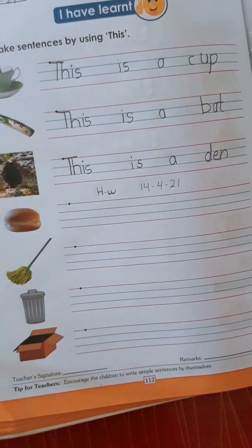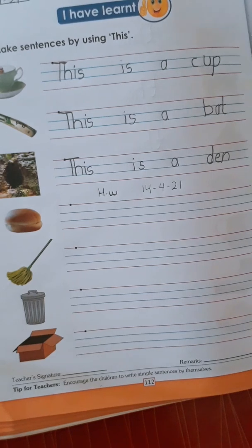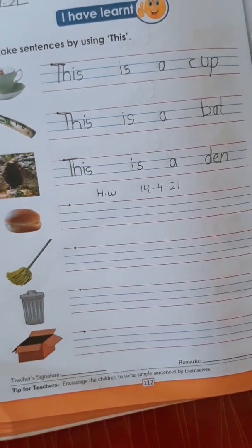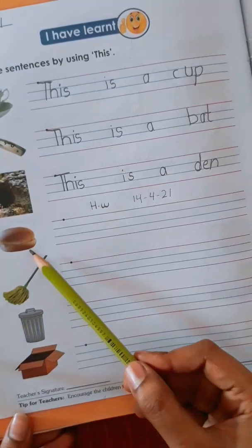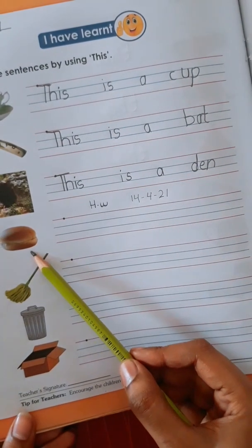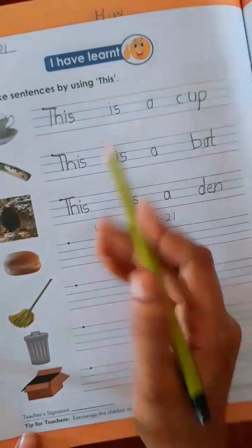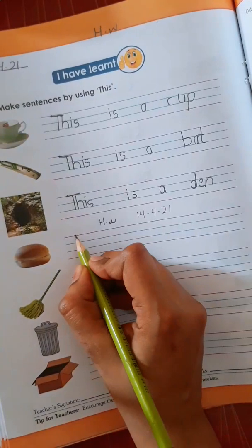Students, now come to book page number 112. Today we will make sentences by using this. Students, look here. What's this? Bun. Now we will make the sentence of this. This is a bun.